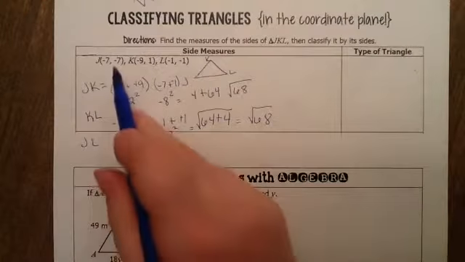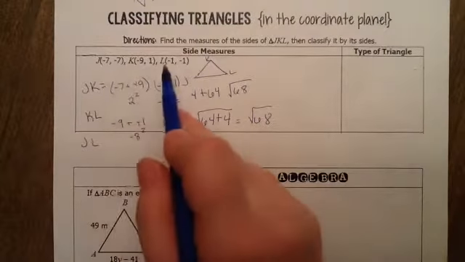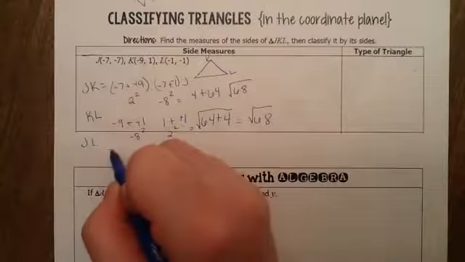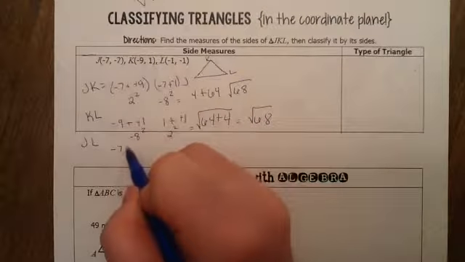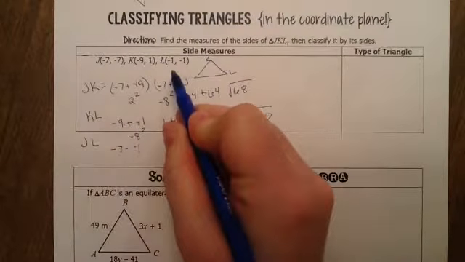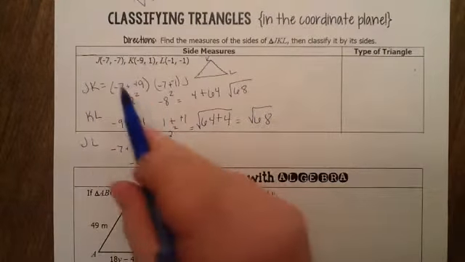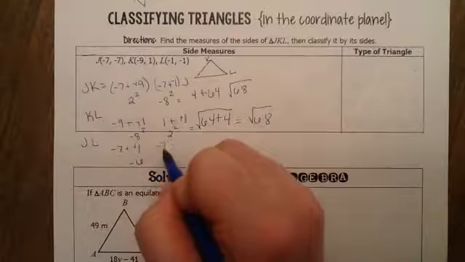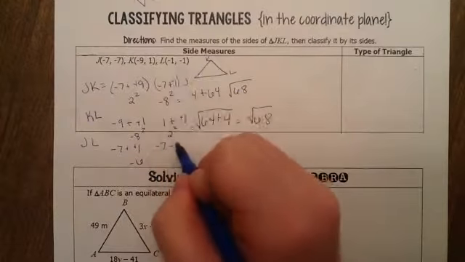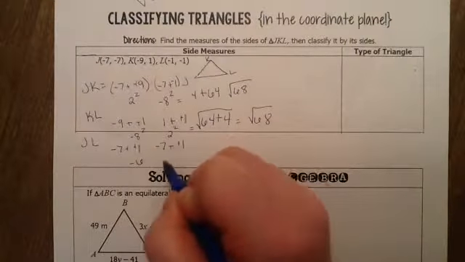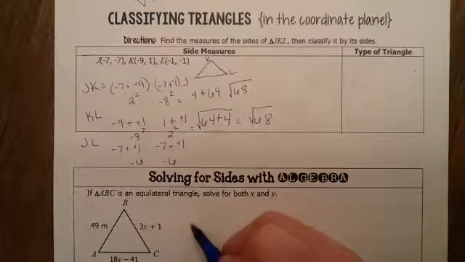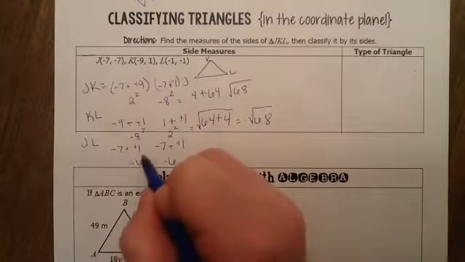Last one, JL. So I'm going to take these two here. Subtract the x's. -7 minus -1. That's -6. Subtract the y's. -7 minus -1. That's -6. Then what?